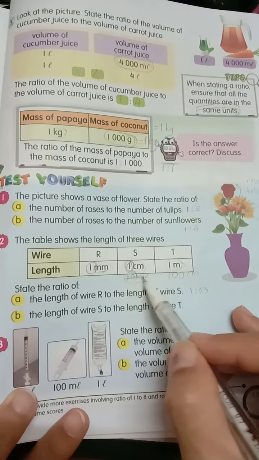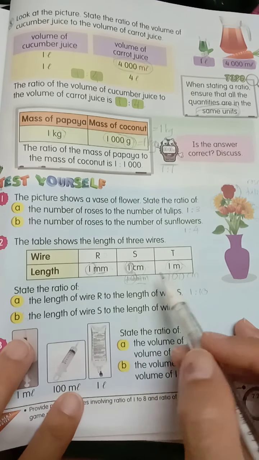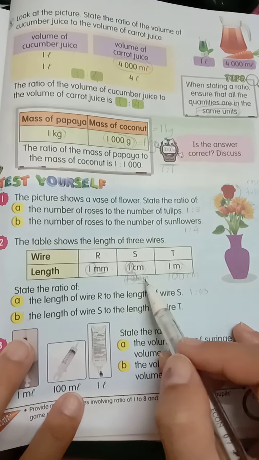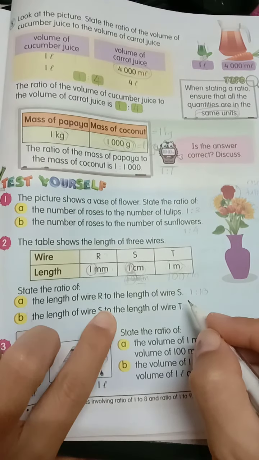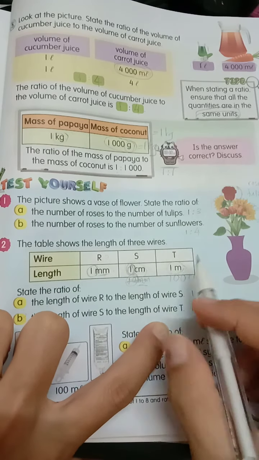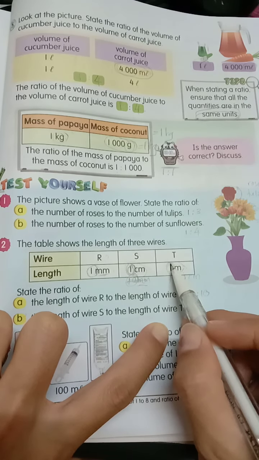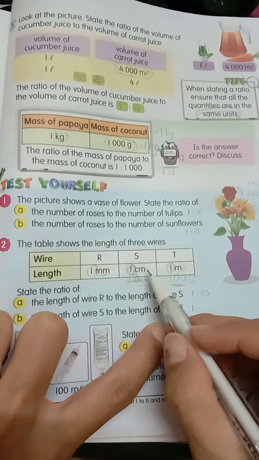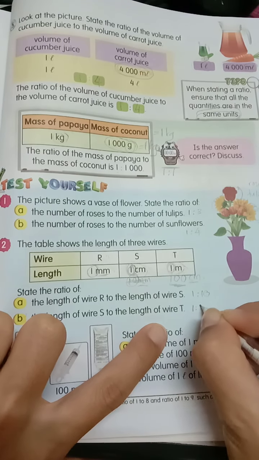You're not going to use 10 for question B, because it is centimeter and meter. So it's no longer millimeter and meter. So we're going to use 1 here. So the length of wire S is 1. And wire T is not 1 meter. We're going to use this 100 because it is centimeter, just like S. So the ratio is 1 to 100.